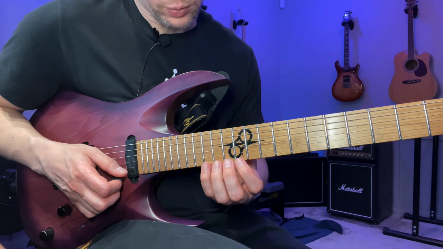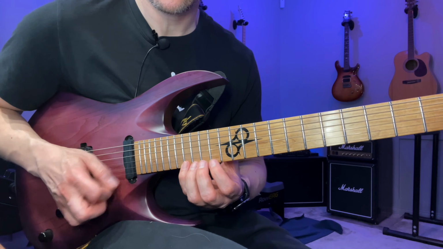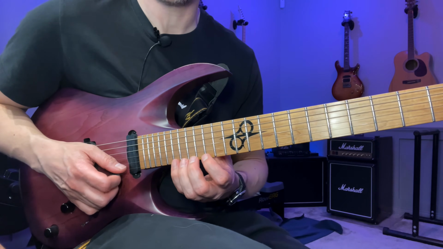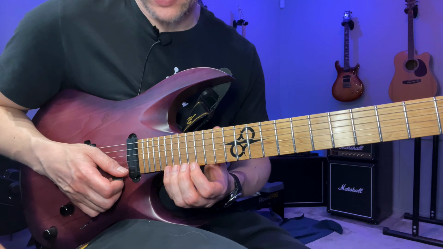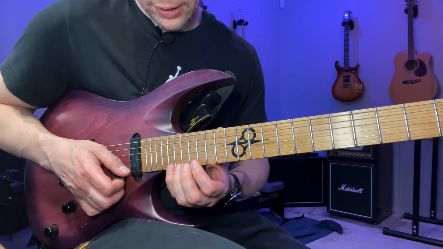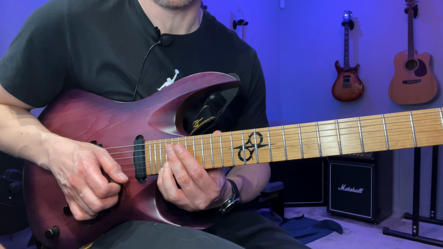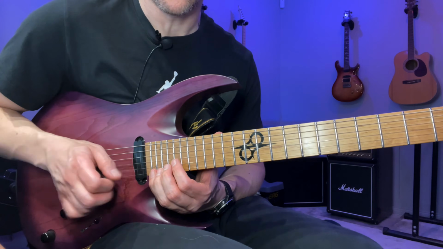So after 12, 14, 15, we move up to 17. So we have 14, 15, 17. And then we move up to 19. So we have 15, 17, 19. And we move up to 20, and you have 17, 19, 20. And finally we move up to 22, so we have 22, 19, 20, 22. And from here I'm going to bend from 22 to 24.